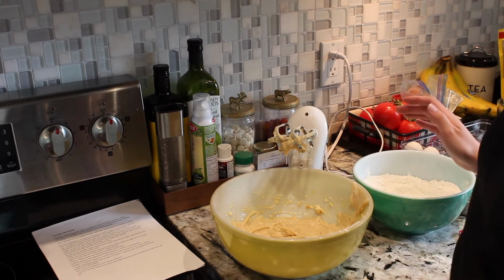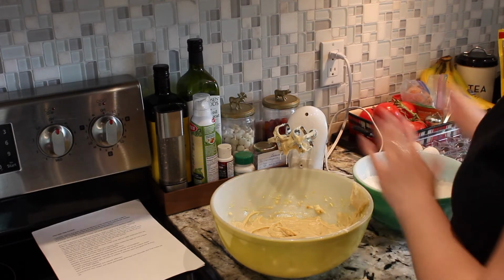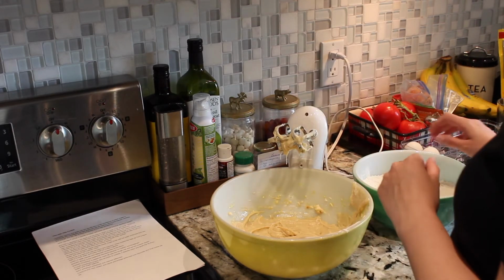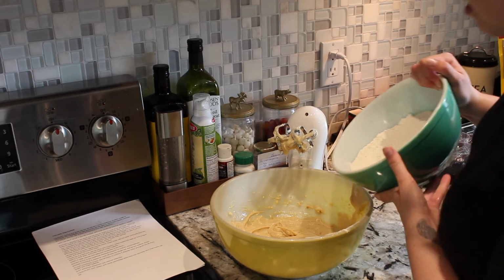All right, now I'm gonna mix my dry ingredients into my wet ingredients, and I'm going to do this just a little bit at a time.